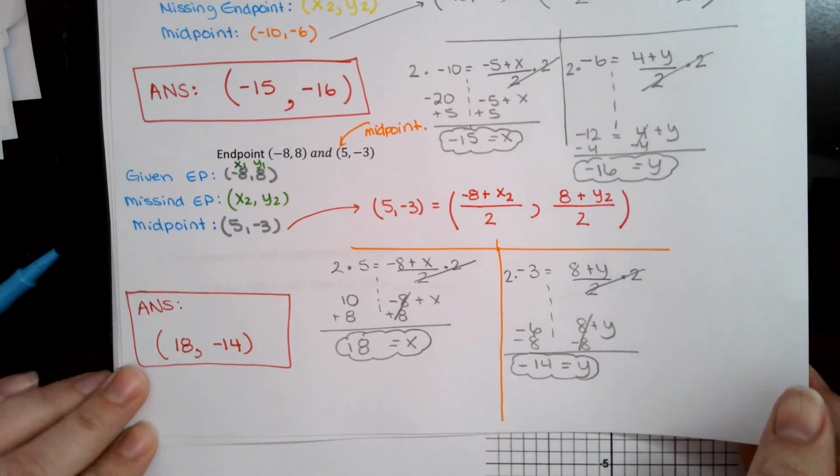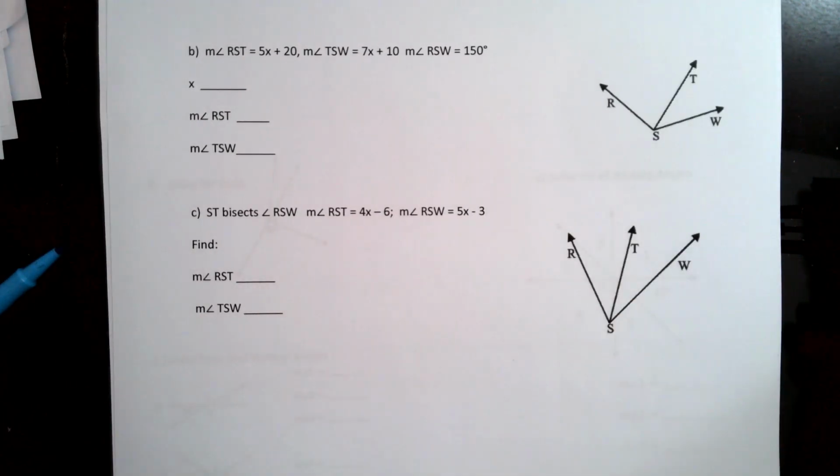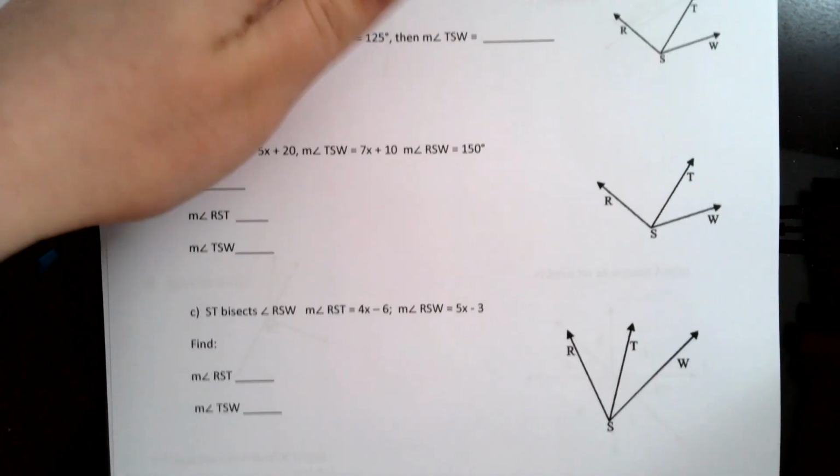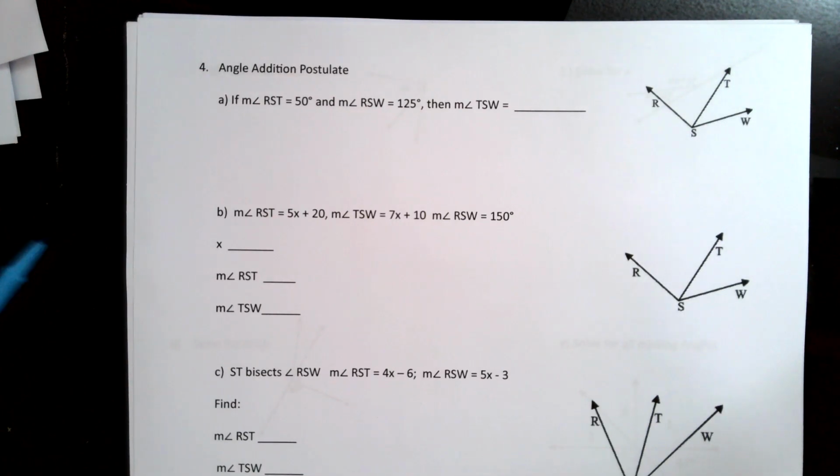Okay, moving on to the angle addition postulate. For the angle addition postulate, you still need to do your setup just like we did for the segment addition postulate. Remember, you're doing your little angle plus your little angle equals your big angle.